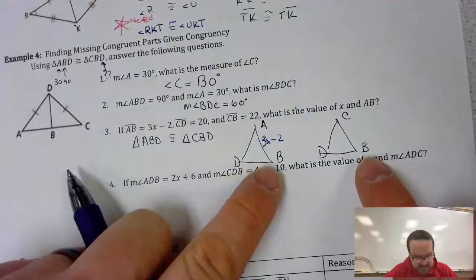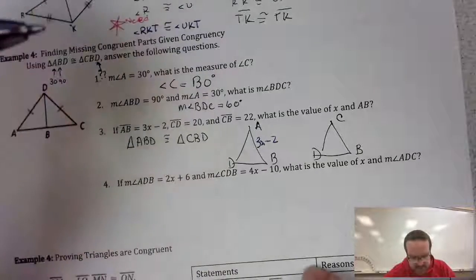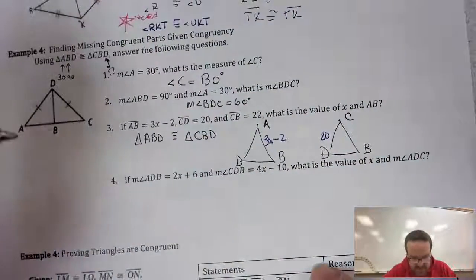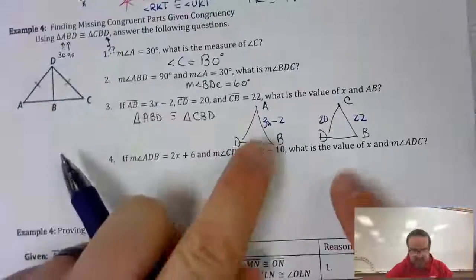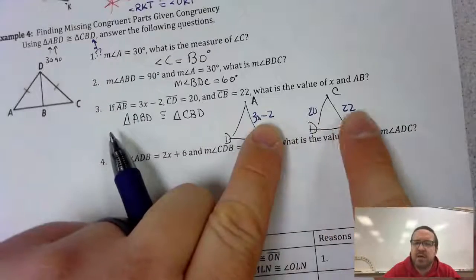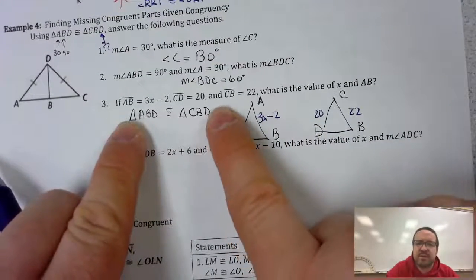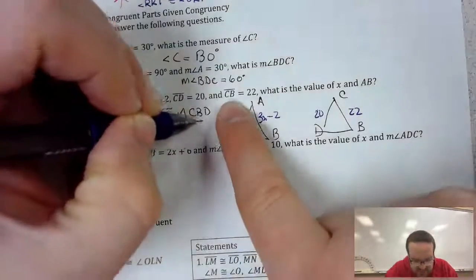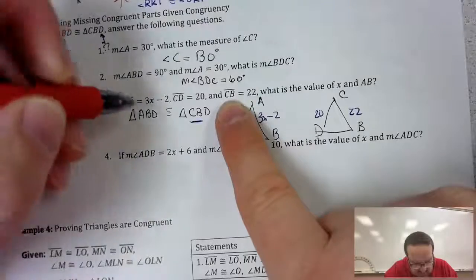So basically what I'm trying to decide is which one is this the same as? Is 3x minus 2 the same as 20 or 22? Based on this congruent statement, CB is the first two, AB is also the first two, whereas CD looks like the first and the third, right?